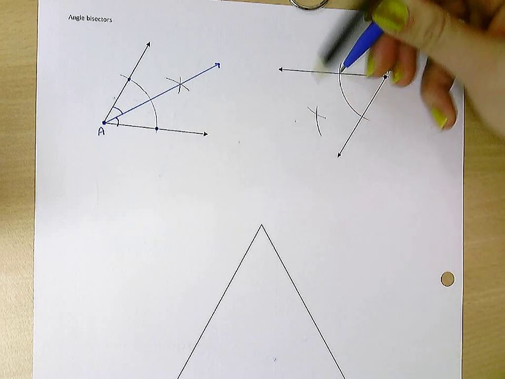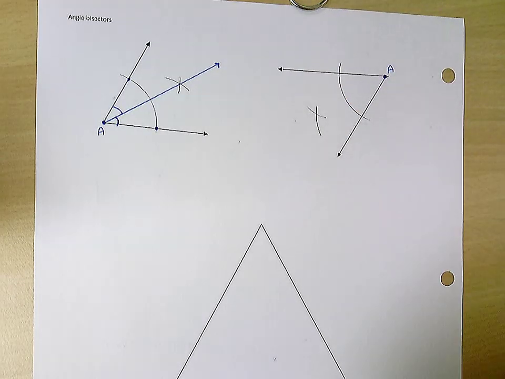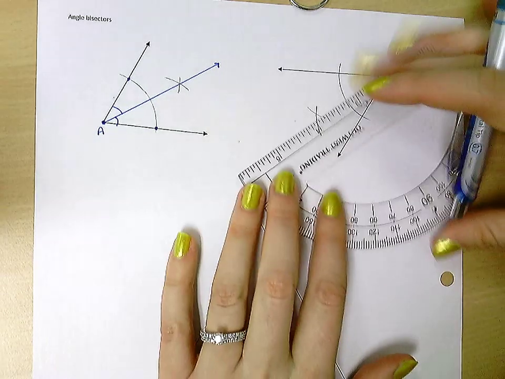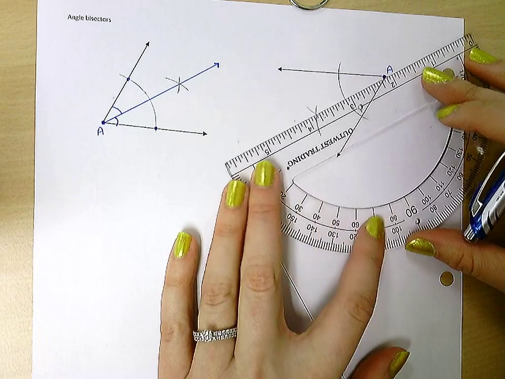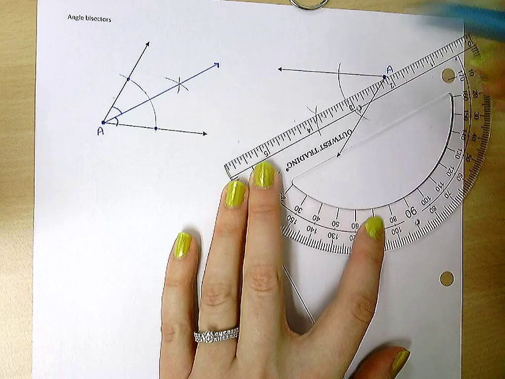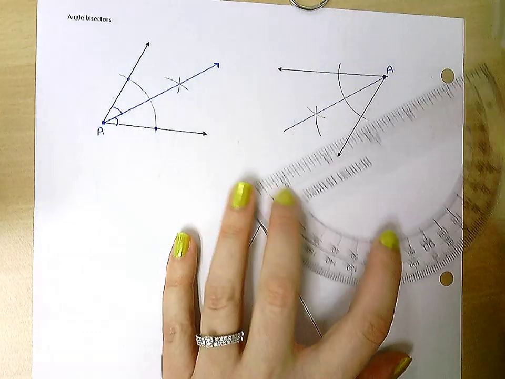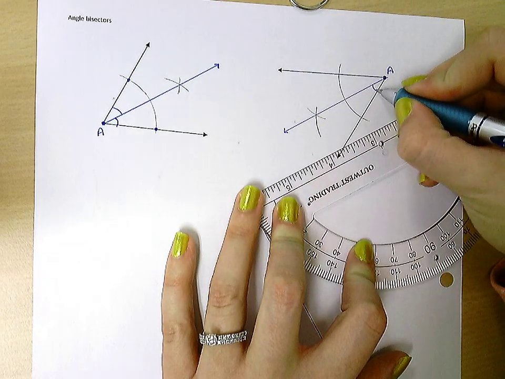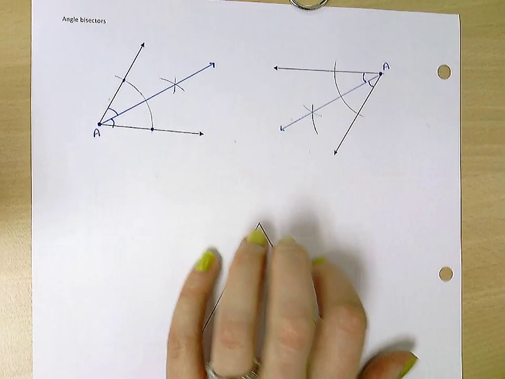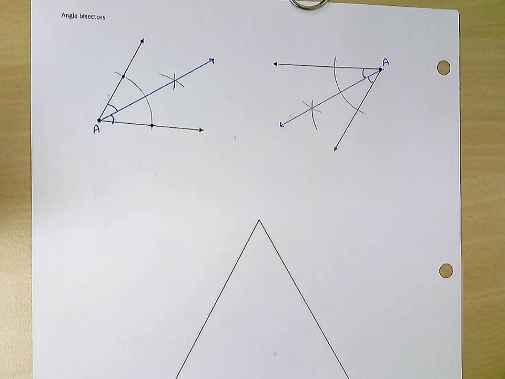Those should intersect. And then you just have to connect from your vertex to that intersection. And again, that is an angle bisector, so those two angles are congruent.